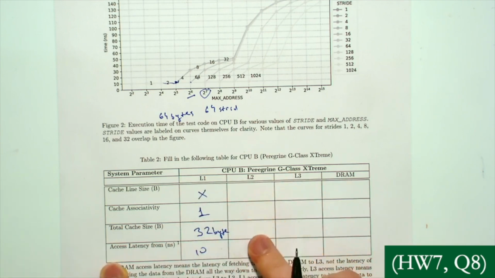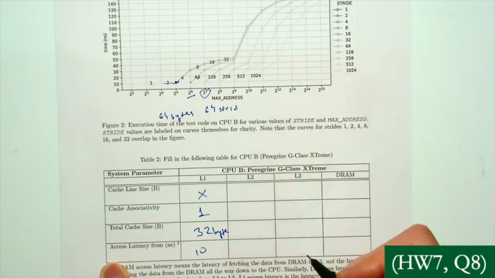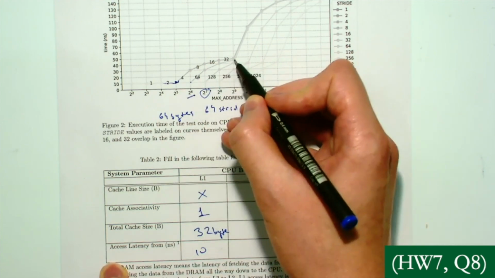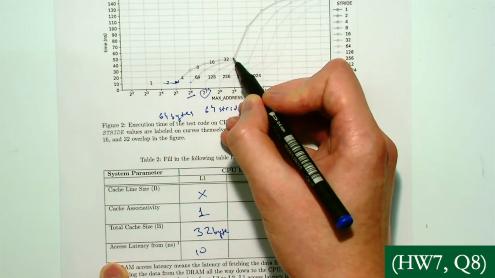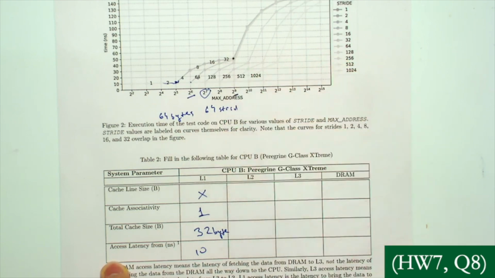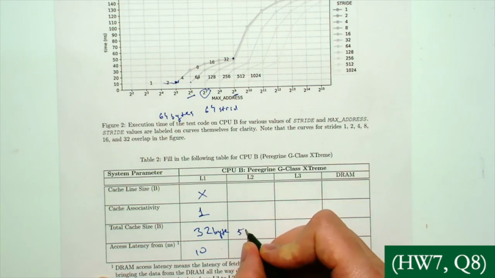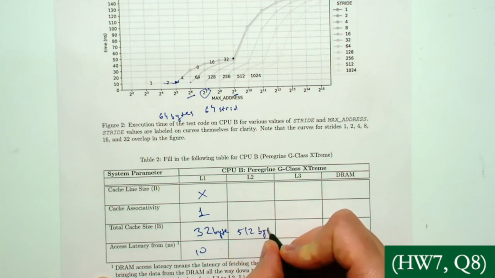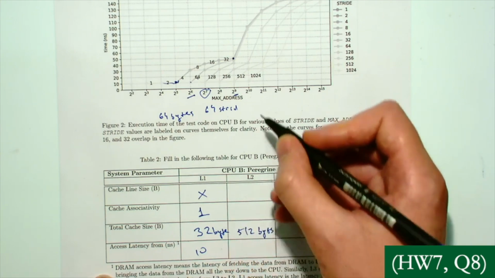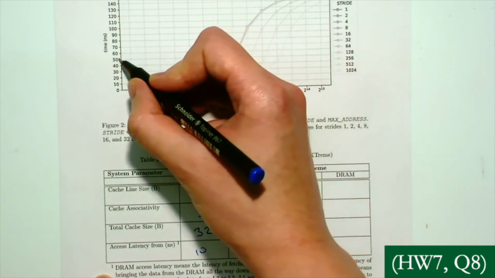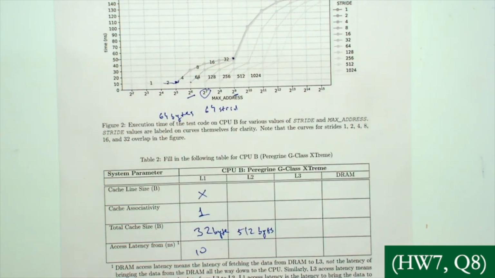And for L2, it's basically the same that we do, but instead of looking at this part, we are looking at this part now. So stride 1 starts increasing at this point, max size of 2 to the 9th, which is 512 bytes. So this is the size of the next level of cache. And the total latency here is 50, including the L1 cache, but it is asking us only the latency from the previous level, so this is 40 nanoseconds.